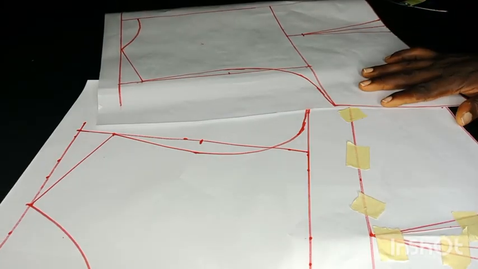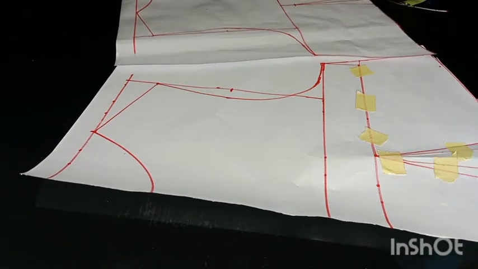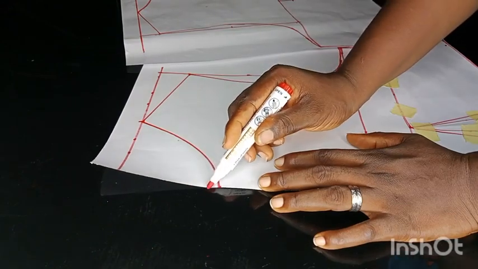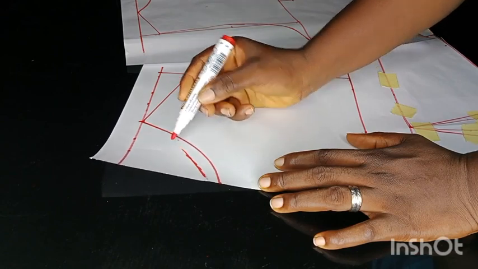Please note that whenever you are drafting your pattern, you should not add any sewing allowance to your pattern. All sewing allowance should be added on your fabric. If you want to add sewing allowance to your fabric, you will be adding half inches all through. This half inches should be added directly on your fabric.